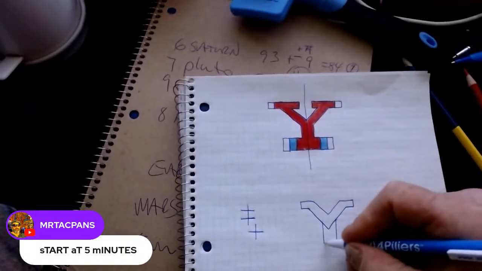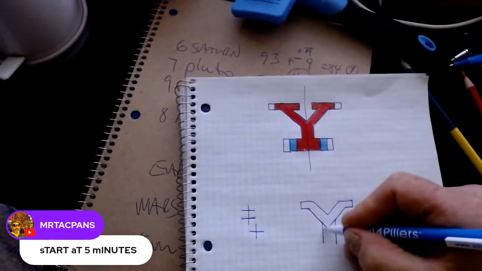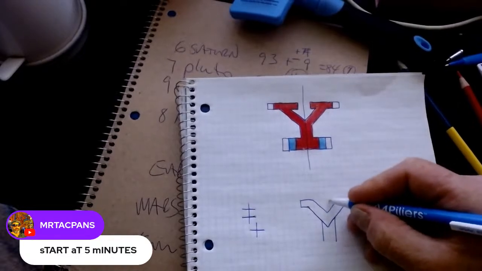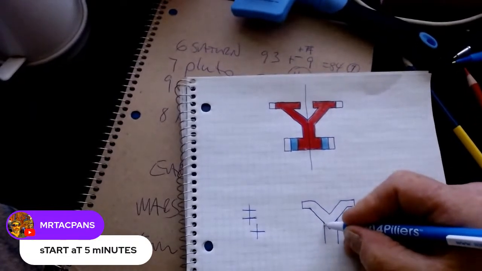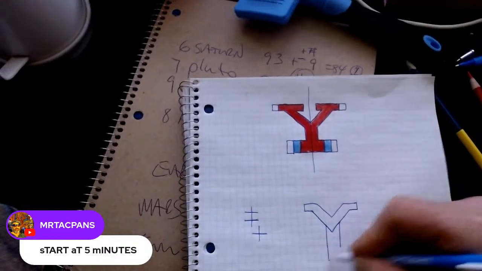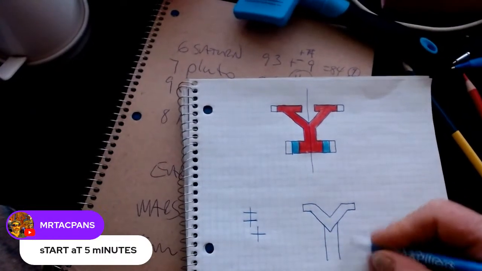Once I do that, my question is, how far down do I go? 1, 2, 3, 4. 4 is one area. So if we're going to start over here, we're going to go 1, 2, 3, 4. Is that correct? 1, 2, 3, 4.